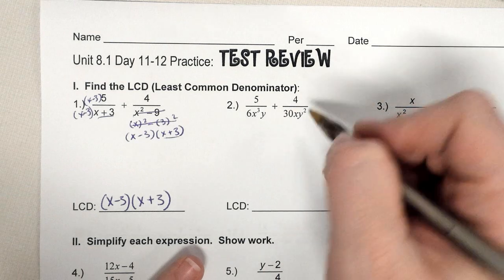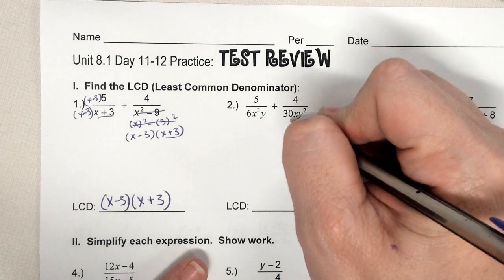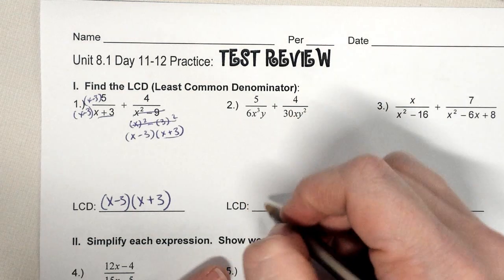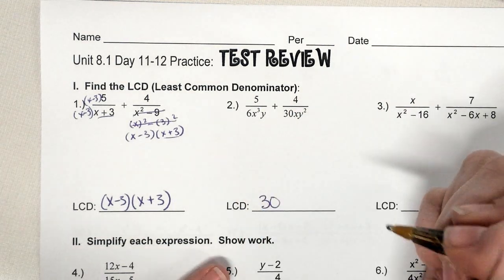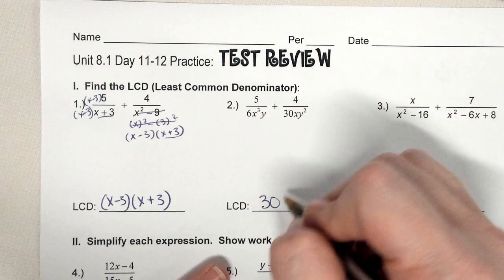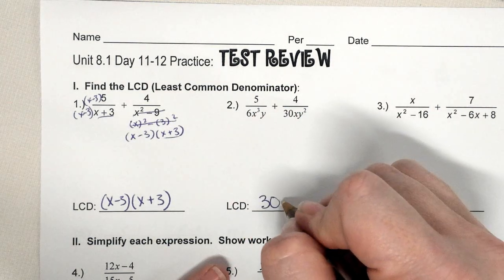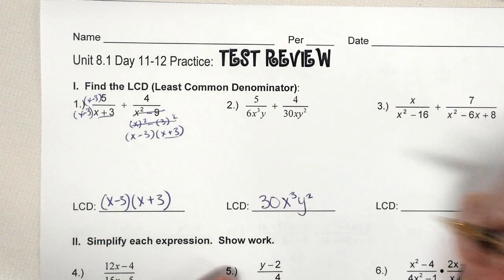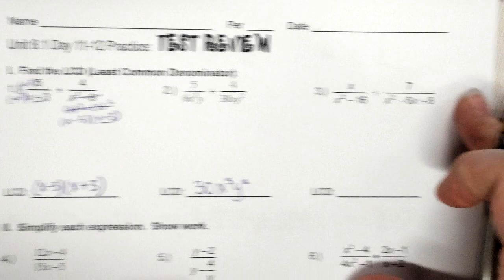Okay, here, this could technically simplify to 2 over 15, but 6 doesn't go into 15, so 6 does go into 30, so we know 30 is my LCD. This has x cubed, this has just x, so I can give more x's, but I can't take x's away. So this can be x cubed, this is y, but y squared, so this can be y squared. So there's your LCD there.